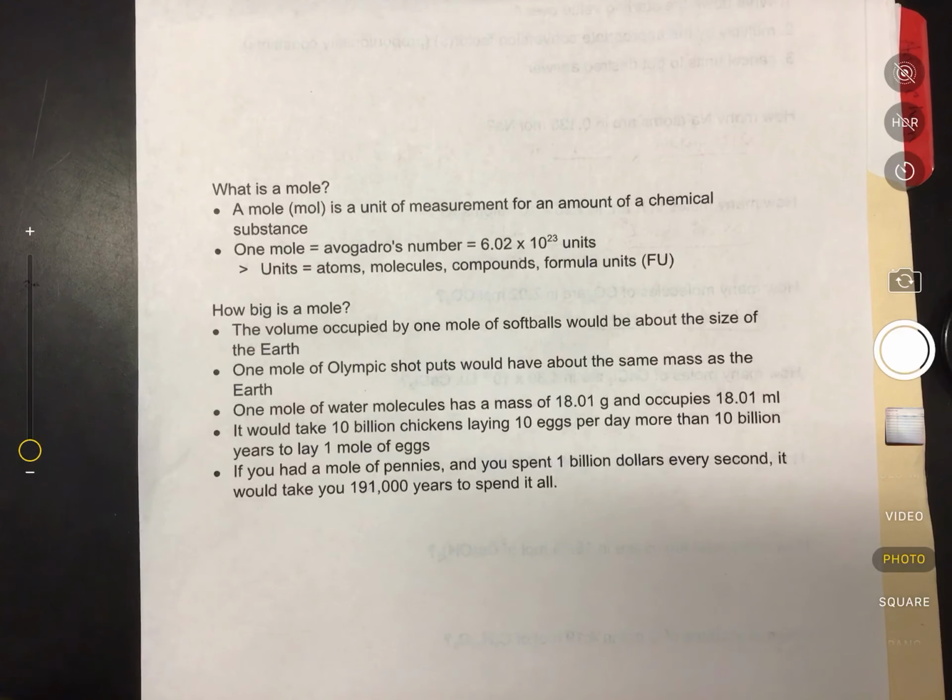All right, so we're going to be just walking through a little bit of the notes real quick. I'll do a few of the examples just to walk you through how to do them, but I'll try to keep this fairly quick.